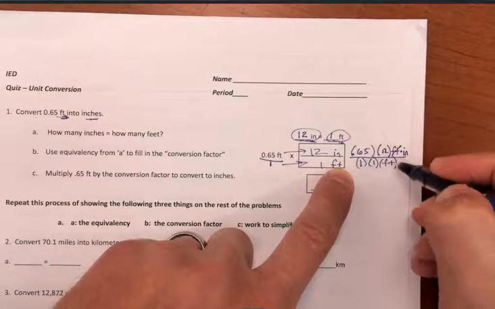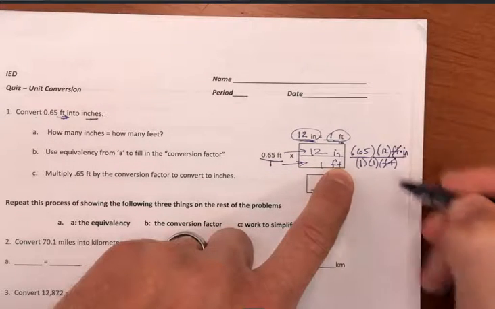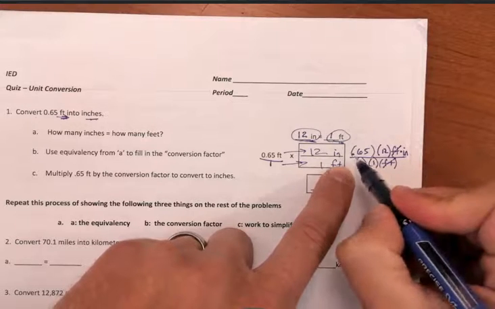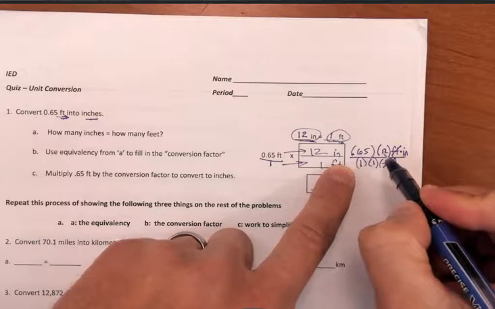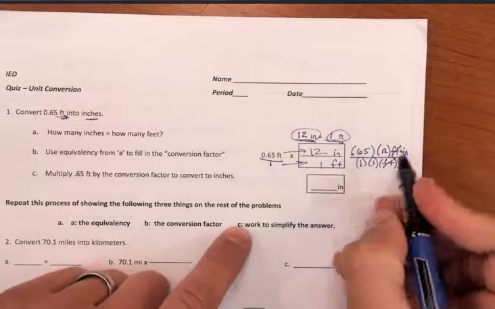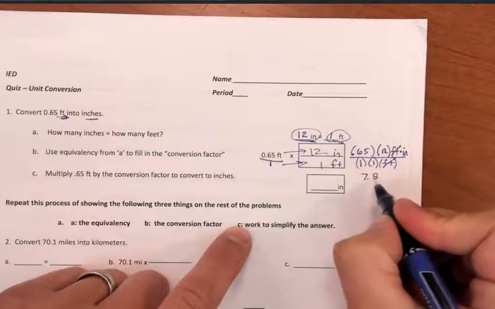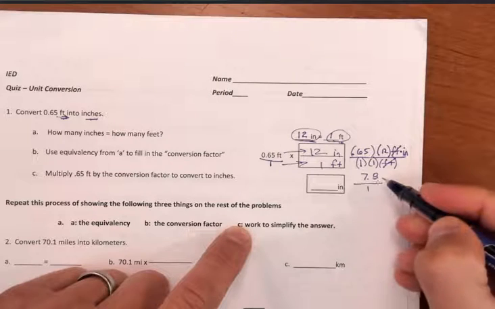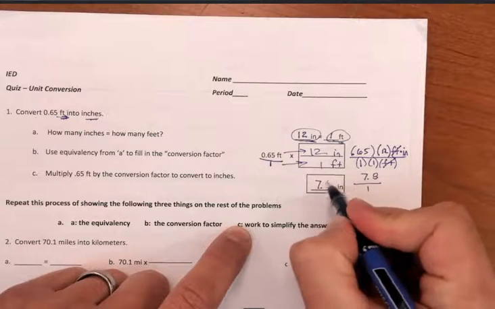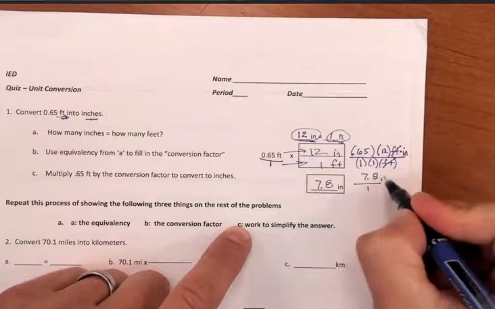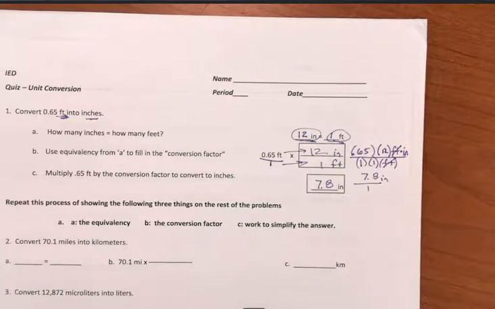You can reduce units like numbers. So the feet cancel out and you're left with inches. And just simplify the numbers. So that's 0.65 times 12, and 0.65 times 12 is 7.8. On the bottom, 1 times 1 is 1. 7.8 divided by 1 is 7.8. The inches are there. Okay, so let's do another one.